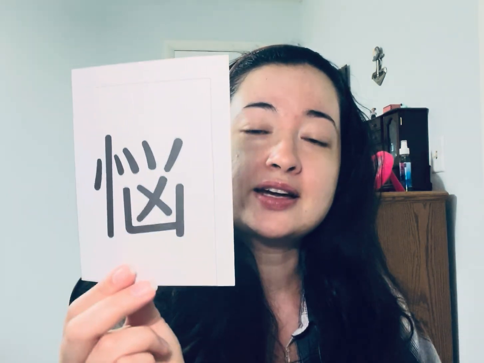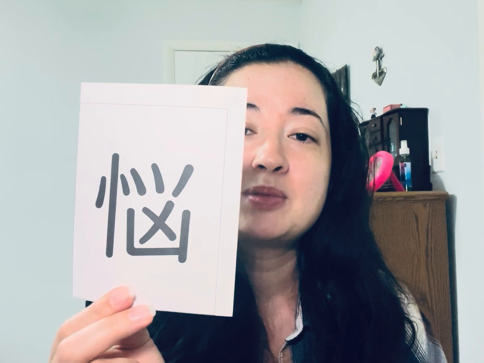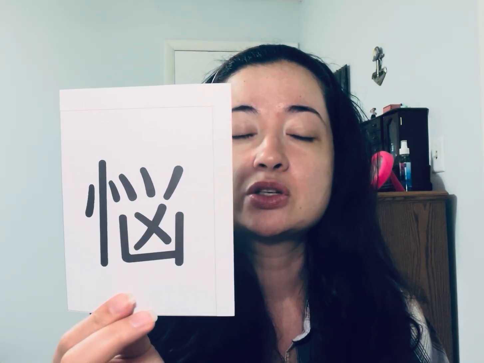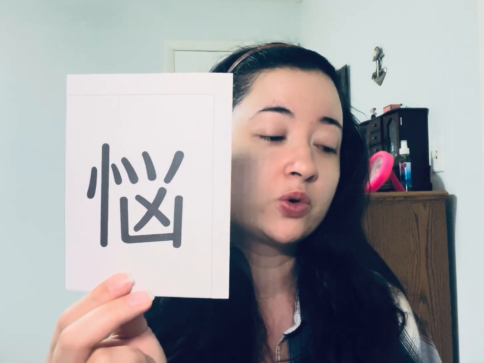All right, and then now we have the very last one, which is the radical for heart. It looks a little bit different from the original kanji. The original kanji can also be seen as radical, but this is the short version of that. This is the heart, and this is the kanji that I got for you today. This is nayami, which is to worry, trouble, to worry. So that's the radical for heart. And that's all the 10 radicals that I have for you today.